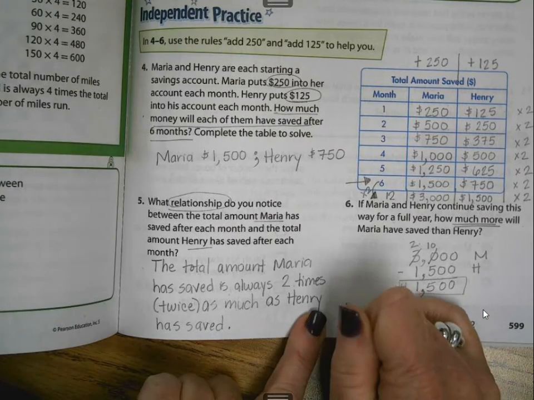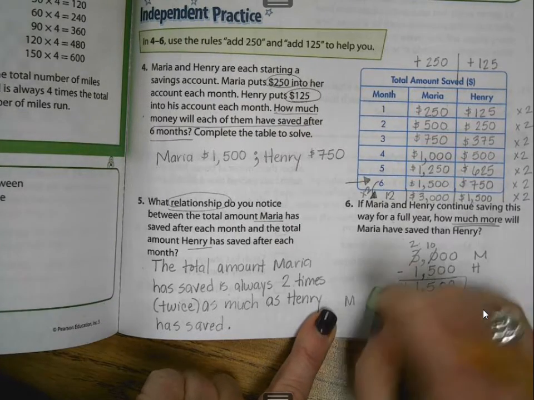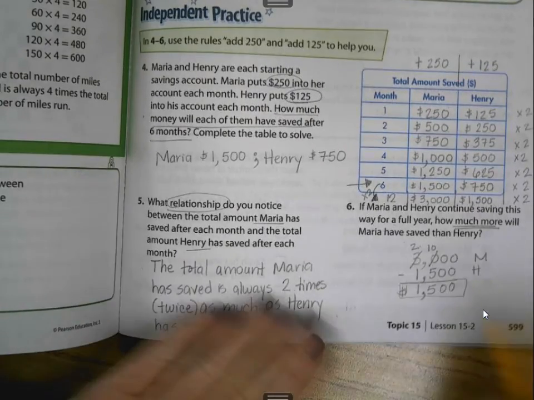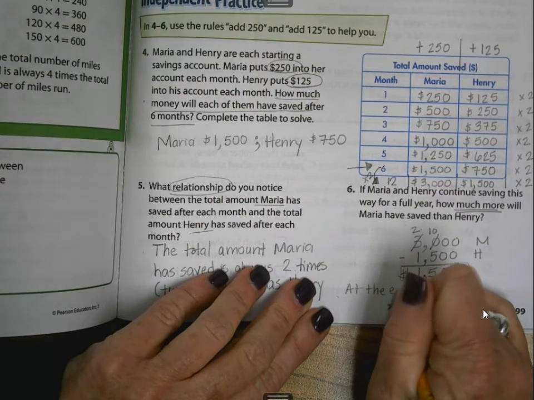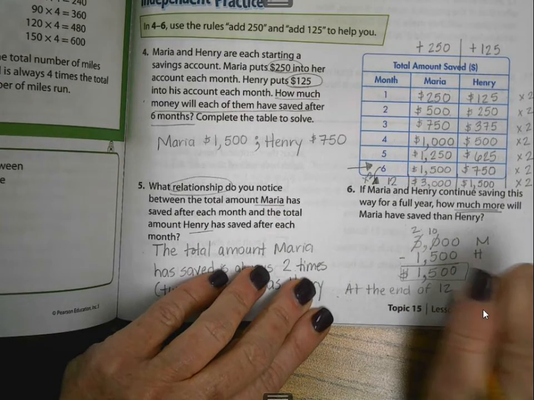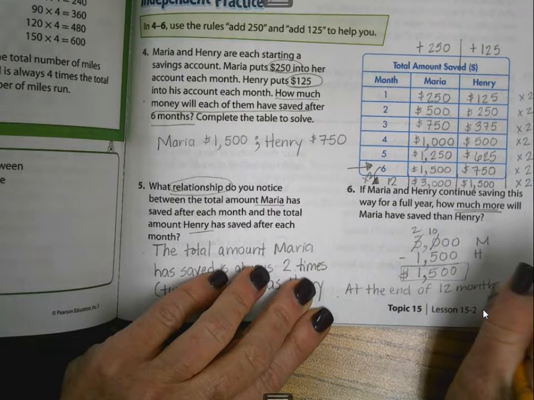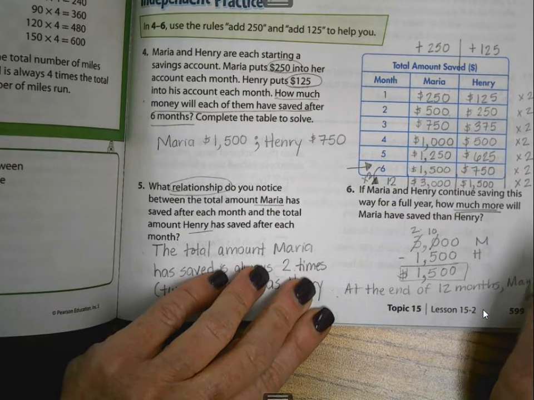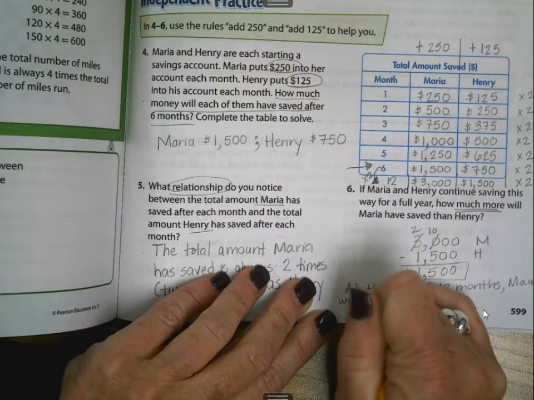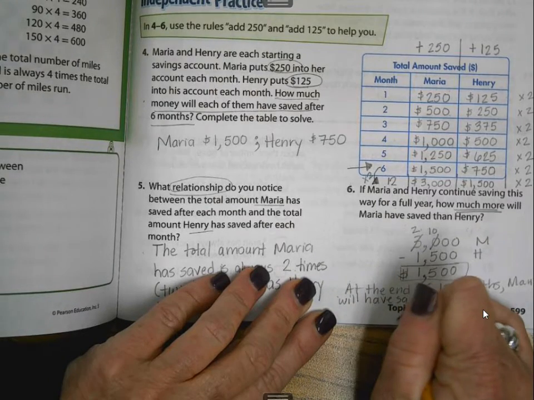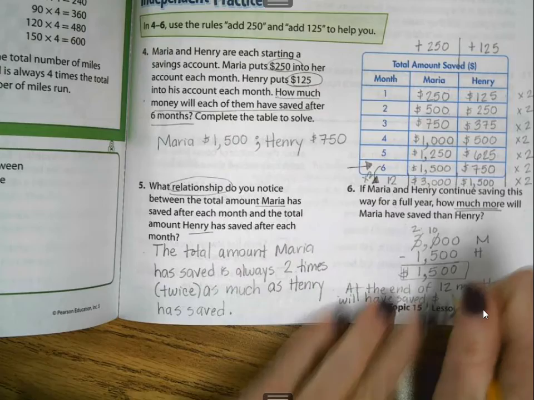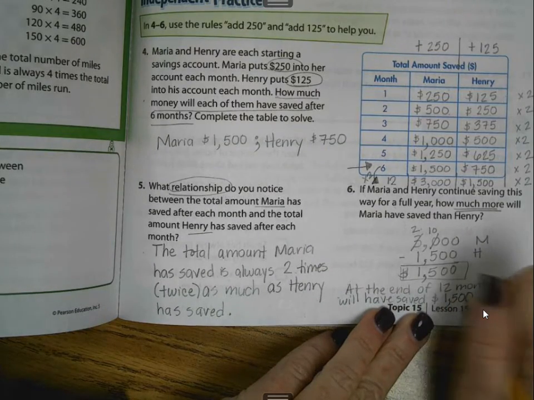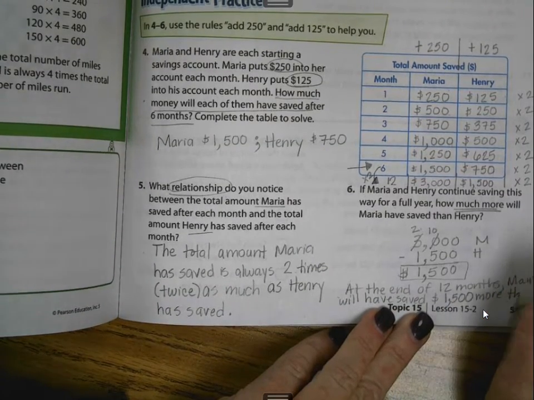So what that means is at the end of 12 months, I guess I better write my answer, and I'm going to have to write small, aren't I? At the end of 12 months, Maria will have saved, oh no, 1,500 more than Henry.